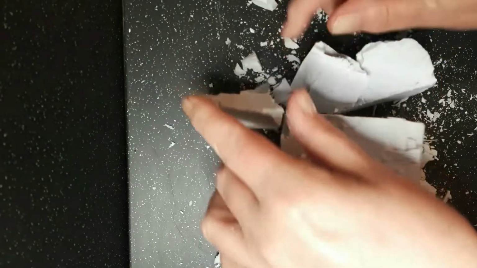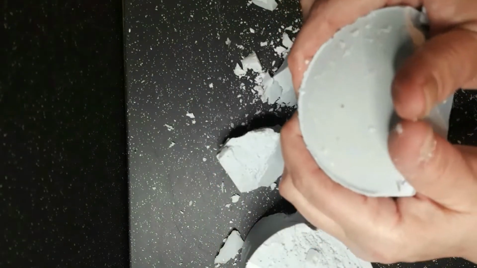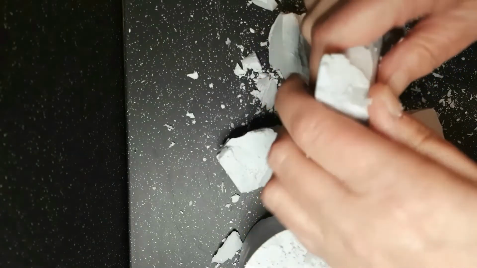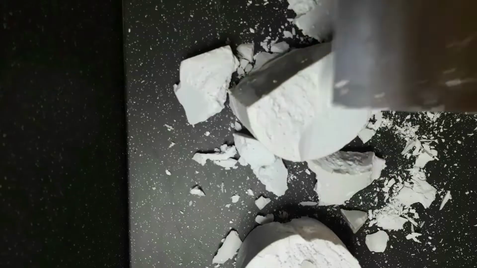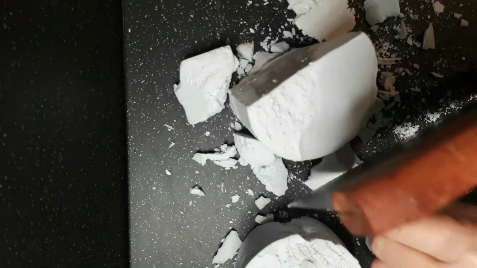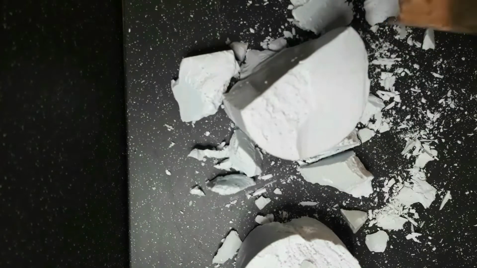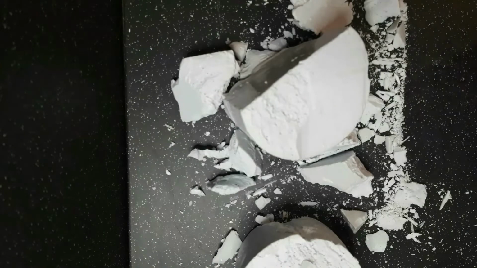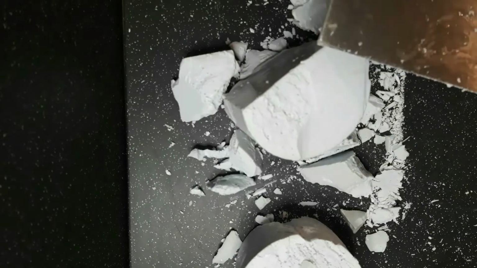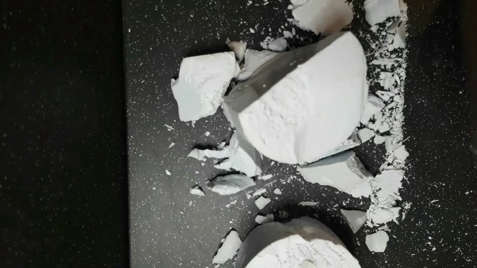I probably can't break this part, but this just breaks up like chalk. It's this crumbliness and brittleness that's probably going to be the first sign that you'll see, where you think, what have I done? What's happened to my soap? Because you won't have realised that you've misweighed something.